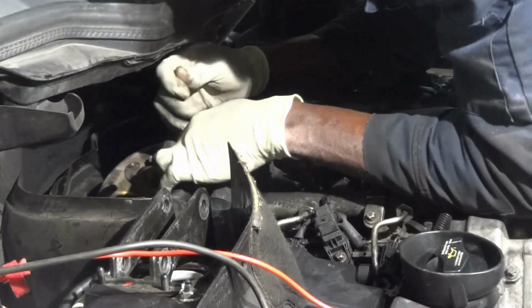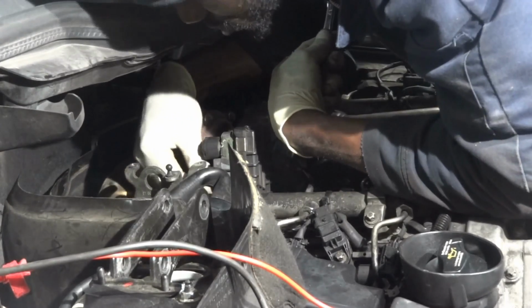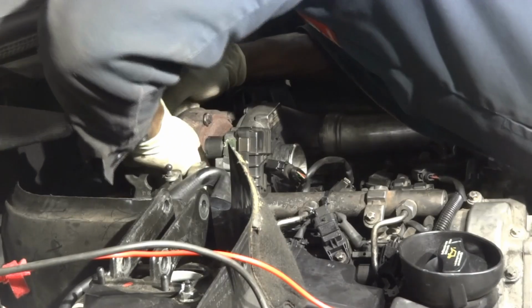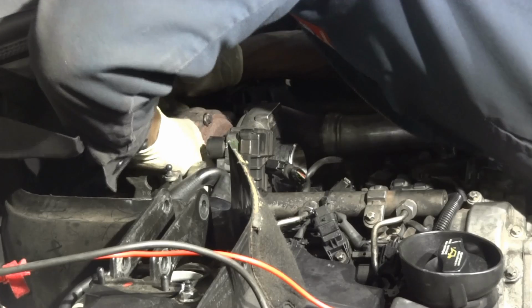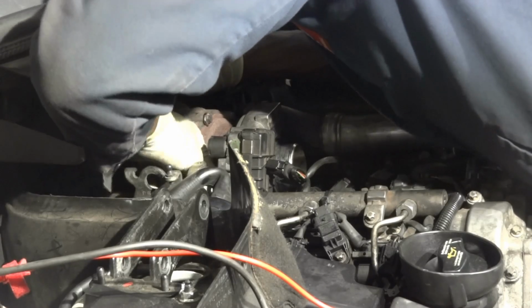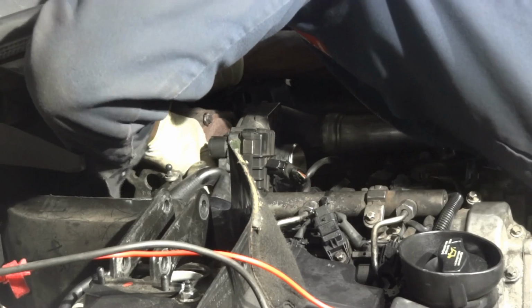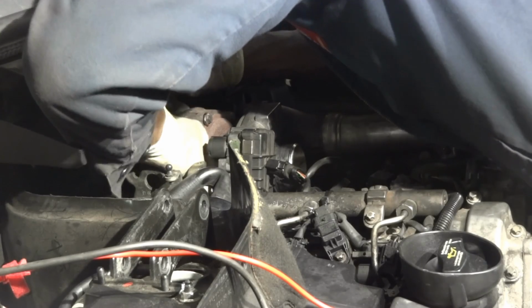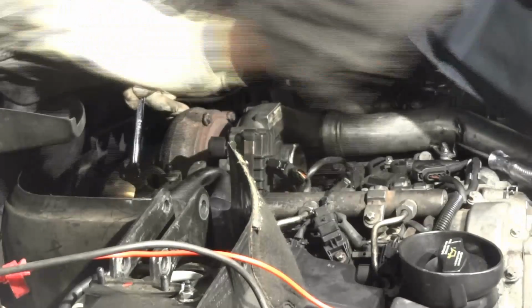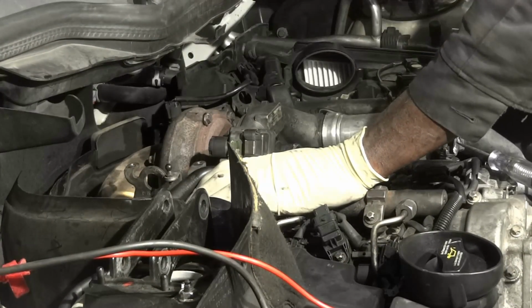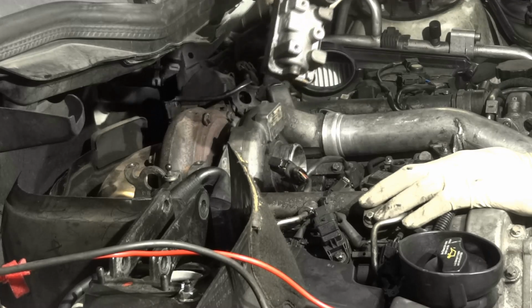So once I remove these 10mm bolts, this actuator should be able to come out. So I got all the bolts removed, and here comes the actuator.